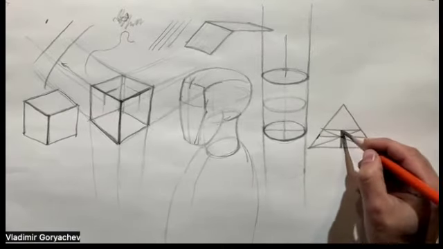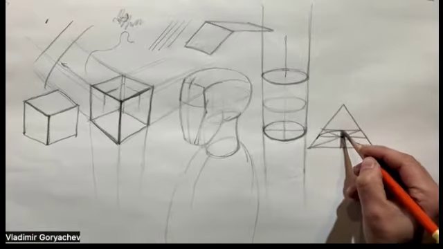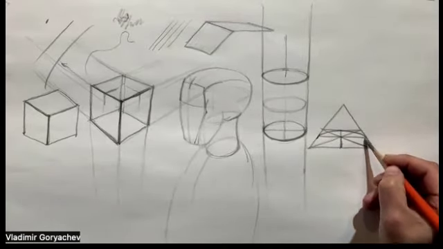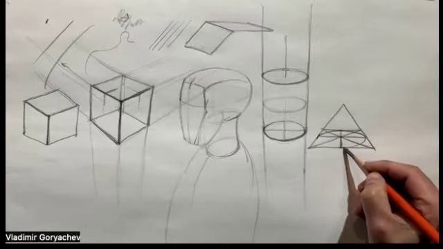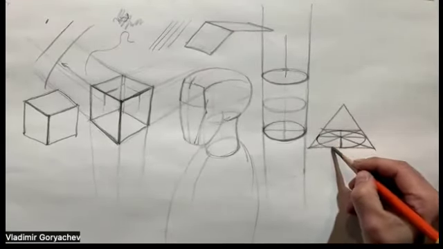What you will notice is that the ellipse is going to be slightly flatter in the back and slightly rounder towards the front.